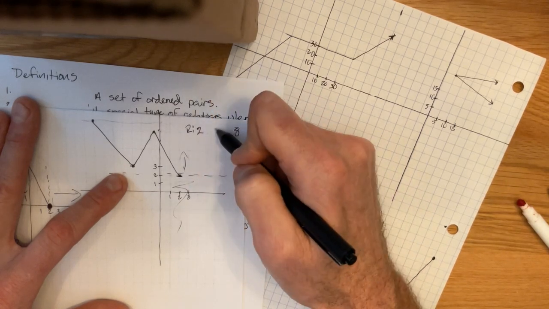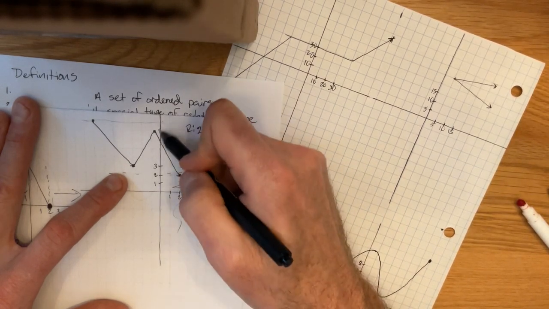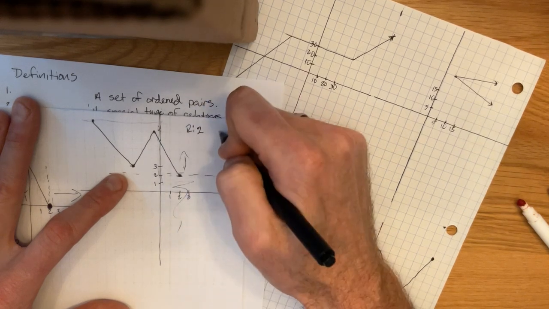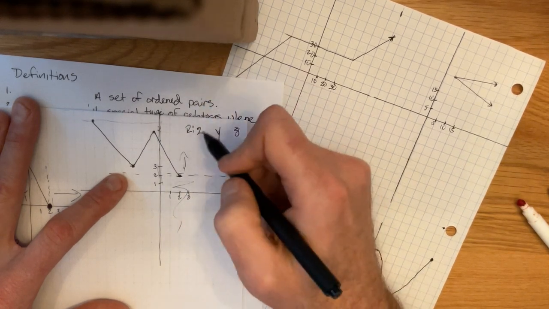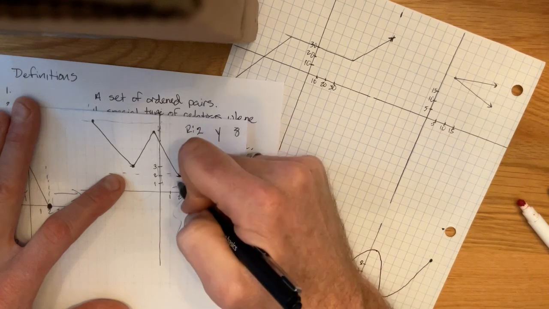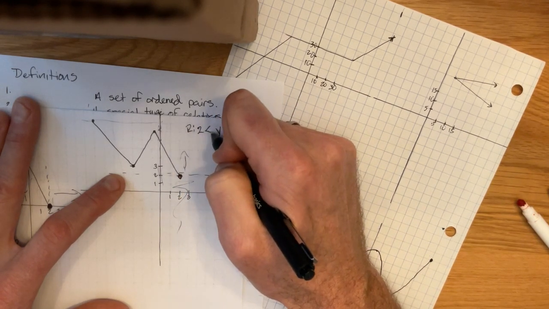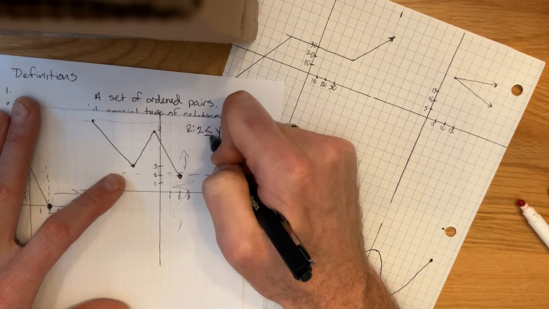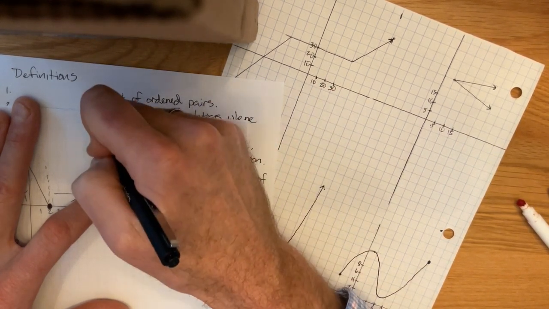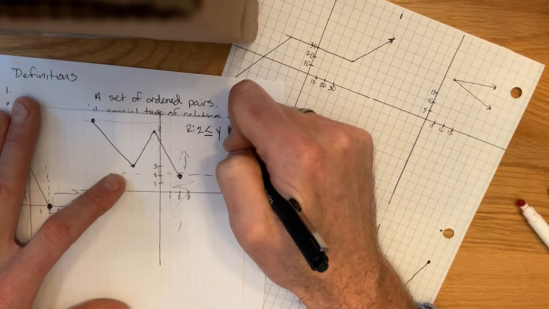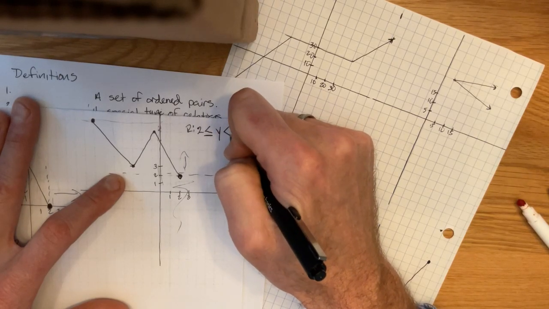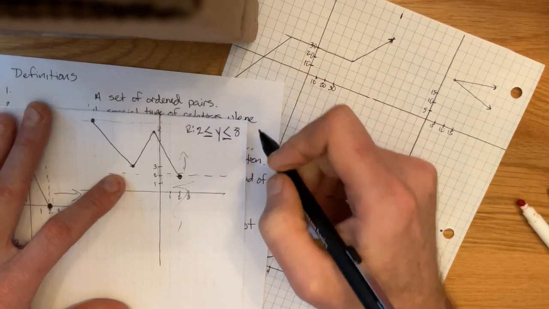And what variable do we put in the middle? We're talking about our up and down. This is our y-axis, so it's our y values with range. The low is a closed circle, right? So it's going to be y is greater than or equal to 2. Closed circle up here: y is less than or equal to 8.